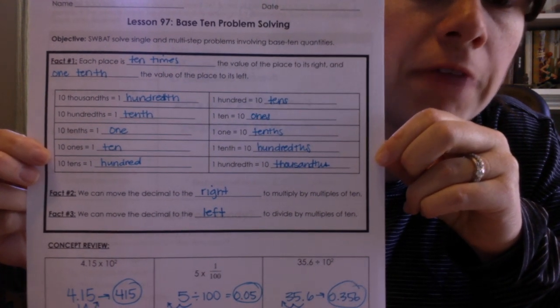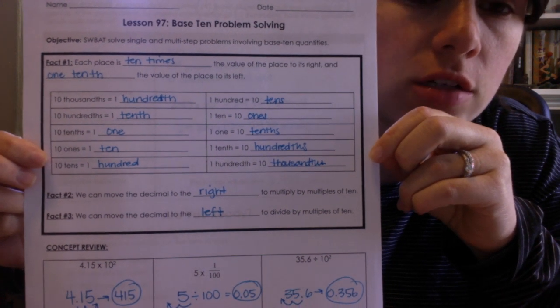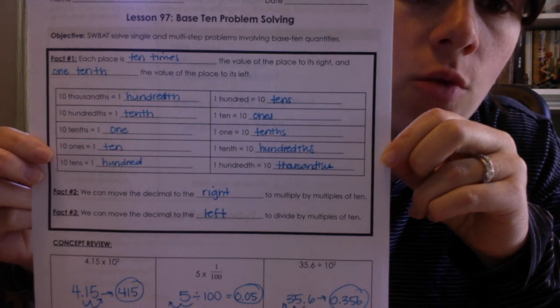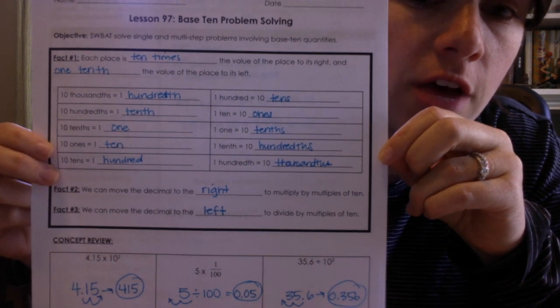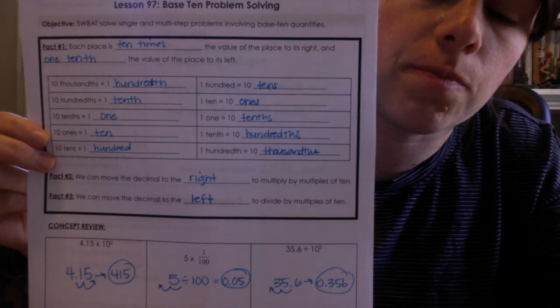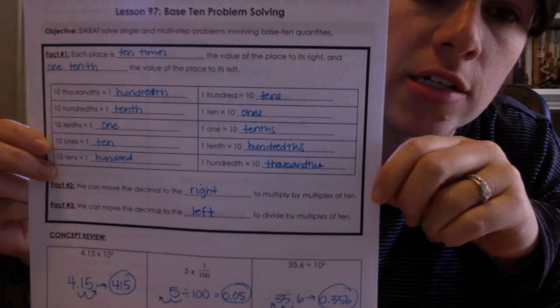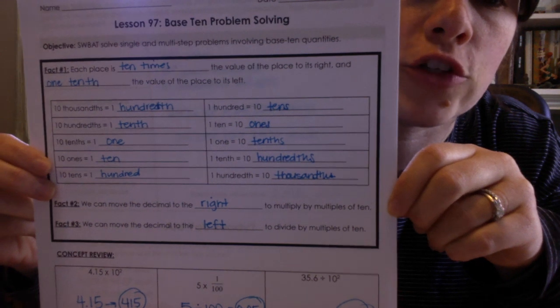So fact number one is something that we've been hearing for a long time now. Each place is 10 times the value of the place to its right and 1/10 the value of the place to its left. So as the place values get bigger, they're getting bigger by 10 times, and as they get smaller, they're getting smaller by 10 times. So just a quick review on the chart.